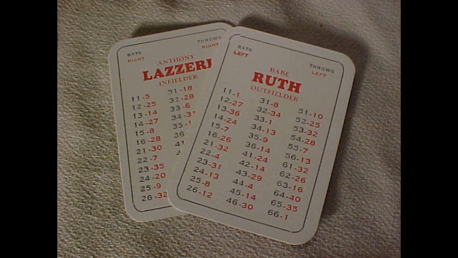Now, I should note here, I'm talking about the 1930 original game. There were other games, at least 2 others in the 1940s with the same name, but they're completely different games. We're talking about the original National Pastime game with the 2 dice and with the matrix cards.